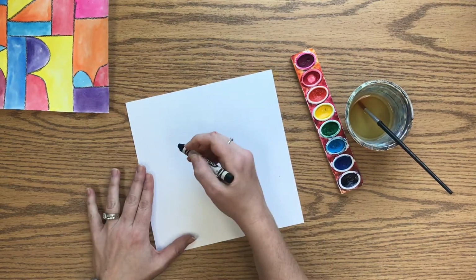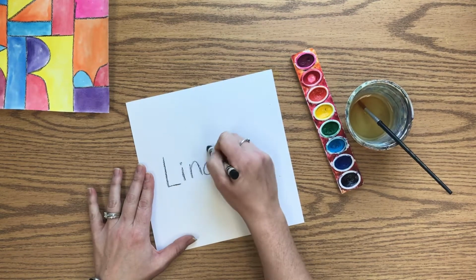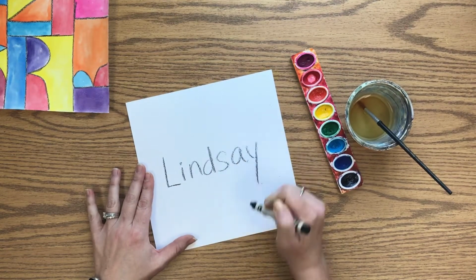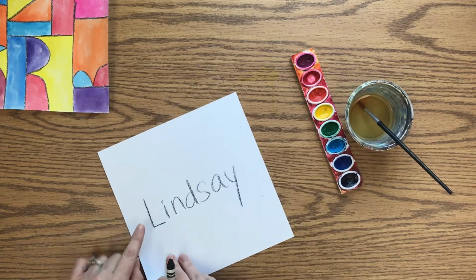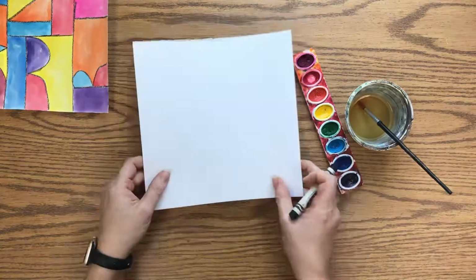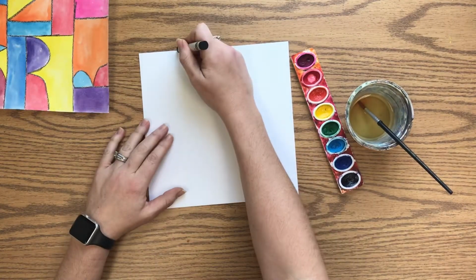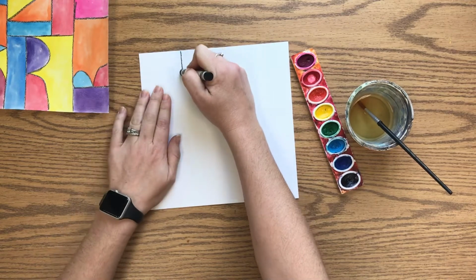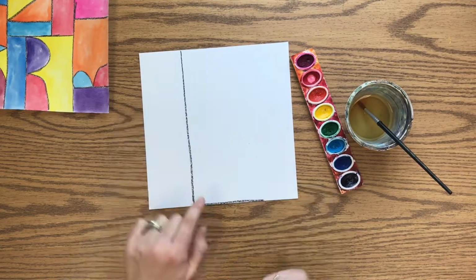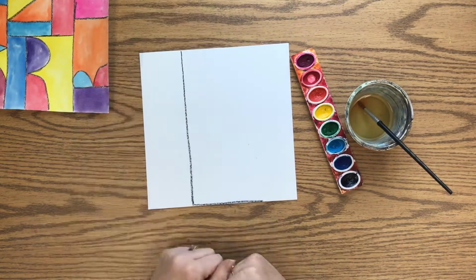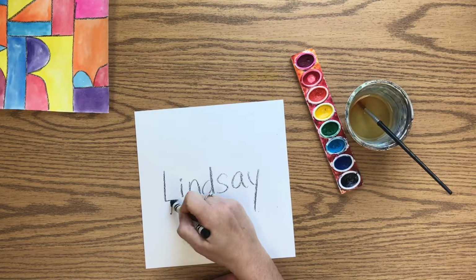So I'll do my first name for this one. So my first name is Lindsay. So I'm going to write it just like I normally would on the back. And that's kind of my way of checking to make sure I have all my letters. So my first letter I'm going to start with is the L. When I make the letter L, I want to make it as big as the paper. So that means I'm going to start all the way at the top edge of the paper and come all the way down to the bottom edge. So that first letter should be as big as the paper. Then I can either cross it out or put a little check underneath it.